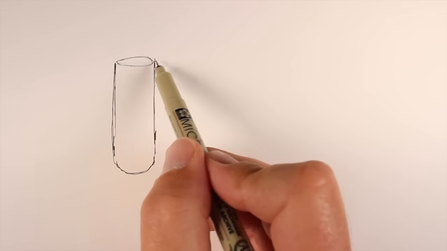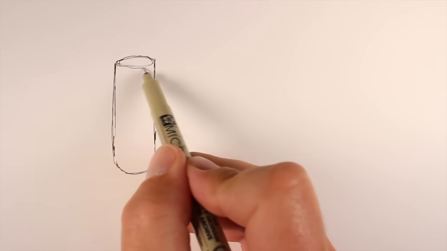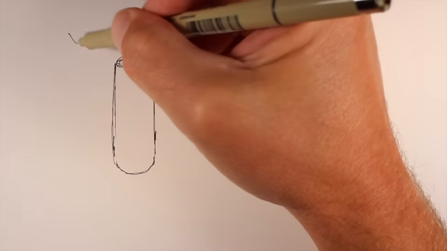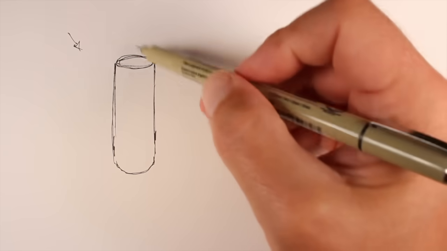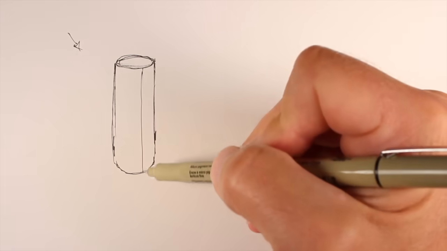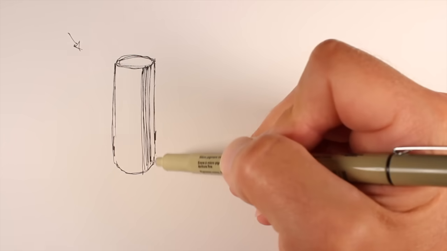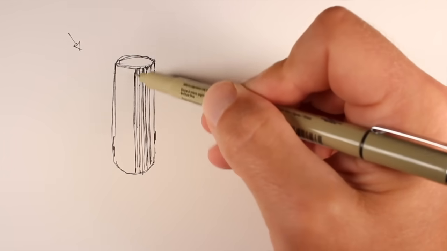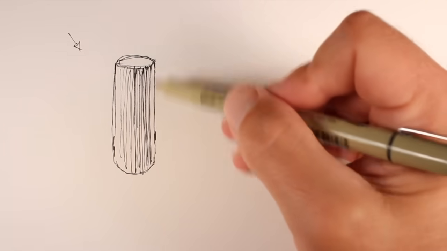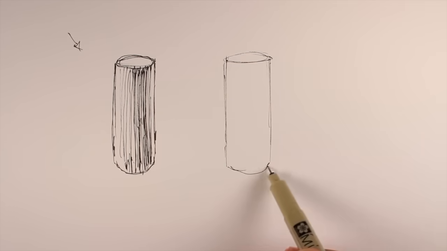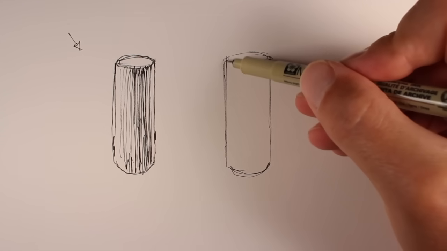So, again, let's take a look at the trunk as a basic form. And in most cases, the basic form of the trunk is going to resemble a cylinder. Here again, we'll consider a light source originating from the upper left hand corner. This means that the area of darkest shadow or value will exist on the right side of the trunk of the tree. There'll be somewhat of a reflected highlight on the right side, even past the areas of shadow in most cases.